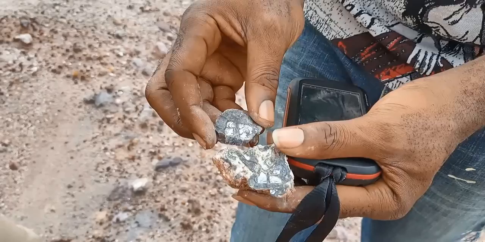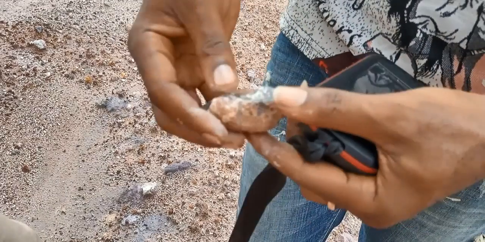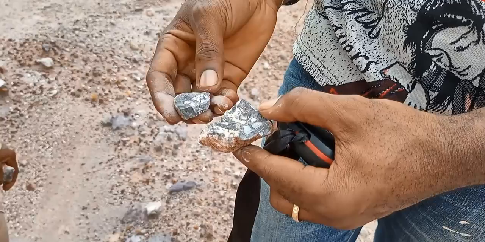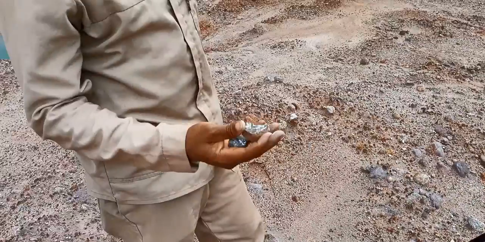So it's an interesting pattern of formation here. So Oscar, that's for you, for a job well done.